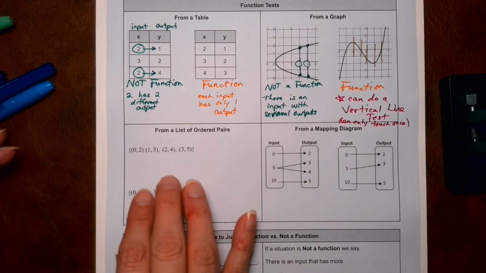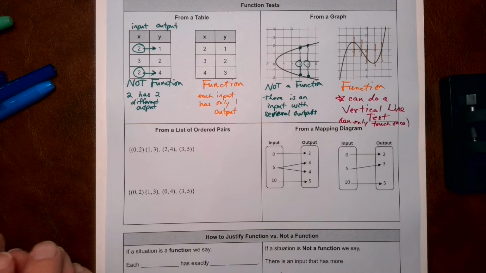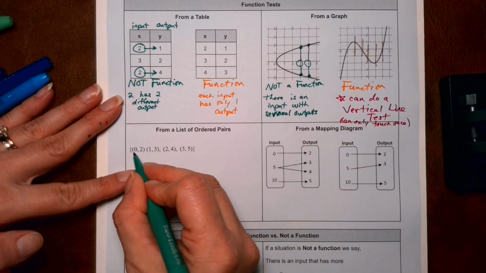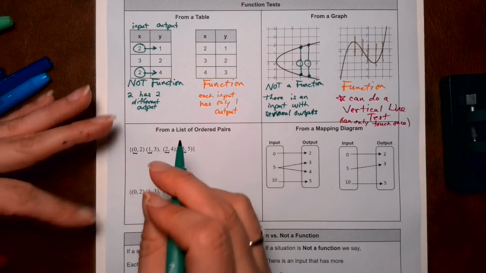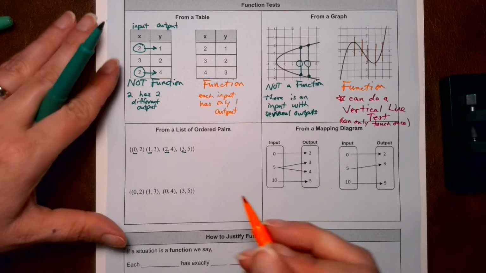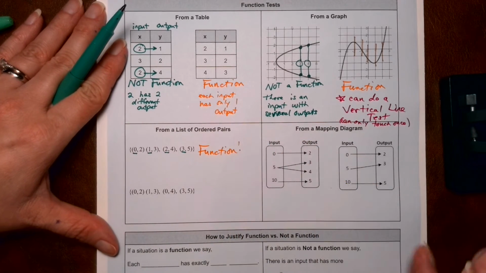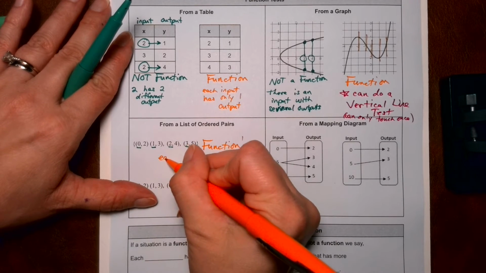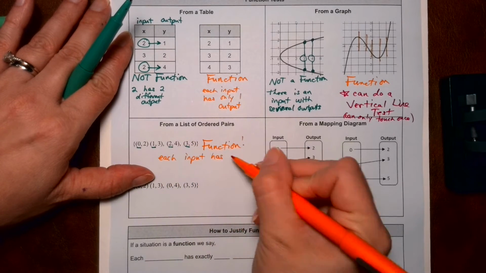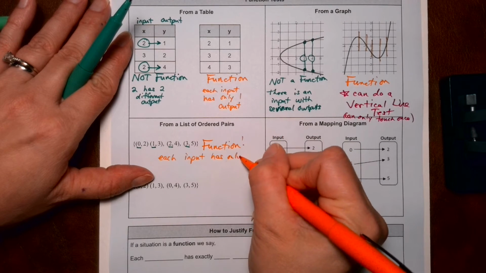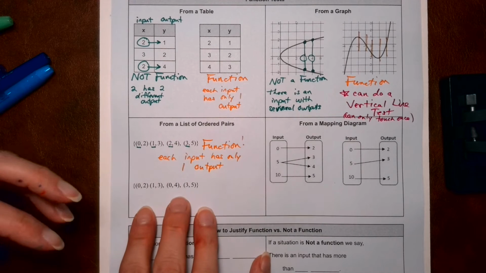What if they give you the information in an ordered pair? Okay, so what you're going to do is look at the x values. 0, 1, look at all these people, 2, 3, they're all different inputs, different x's. Okay, so this is a function. This is a function, okay? Each input has only one output.